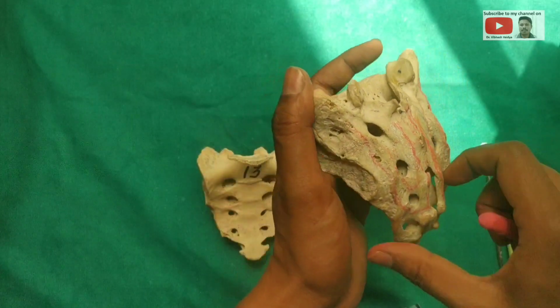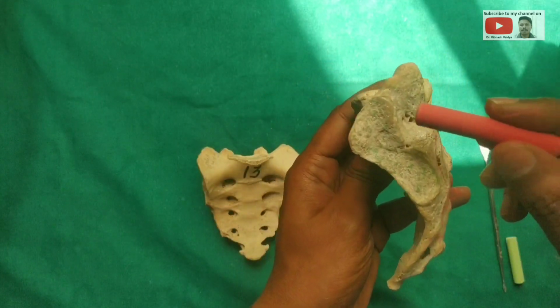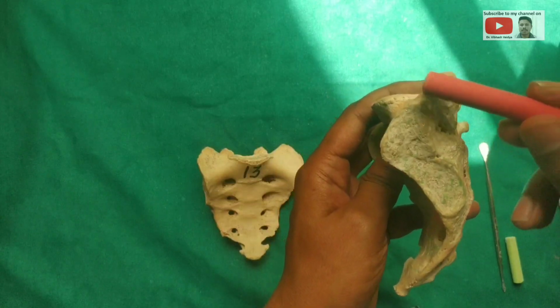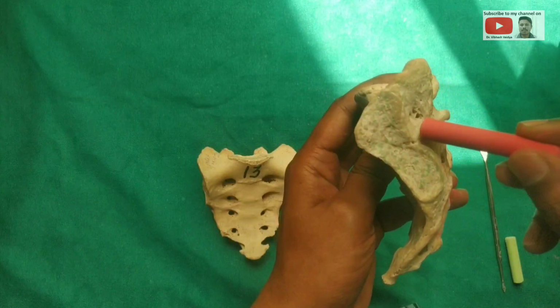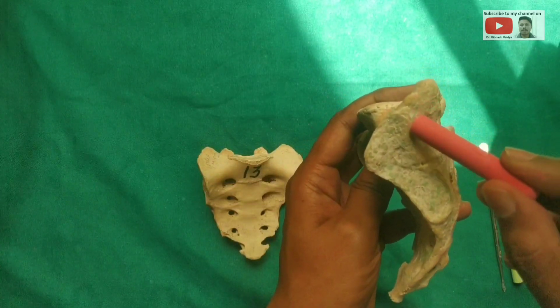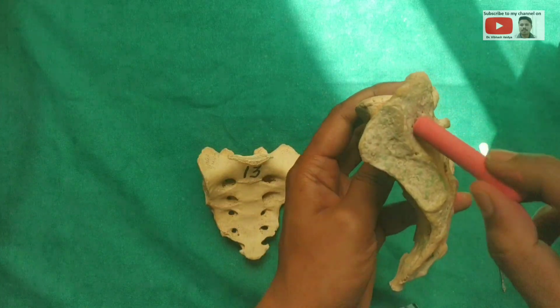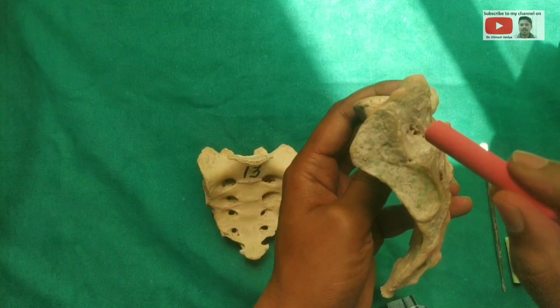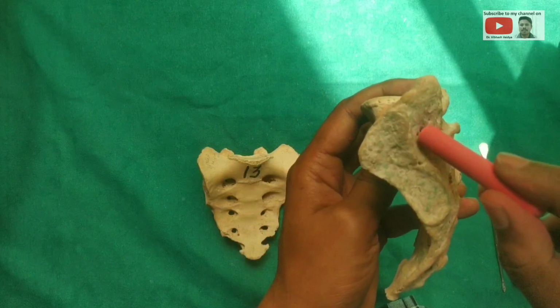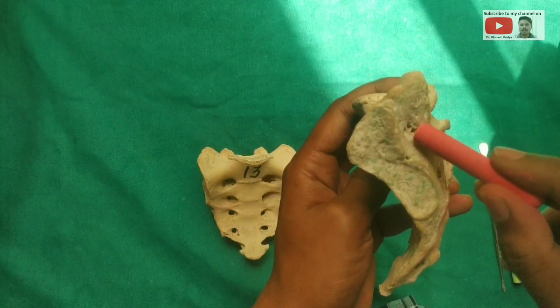Now the attachment over the lateral surface. So here you can see, we have already discussed, the upper part of the lateral surface is wider, and anteriorly it has an L-shaped articular area, and posteriorly it is a rough, pitted area. This rough pitted area provides attachment of the interosseous sacroiliac ligament.